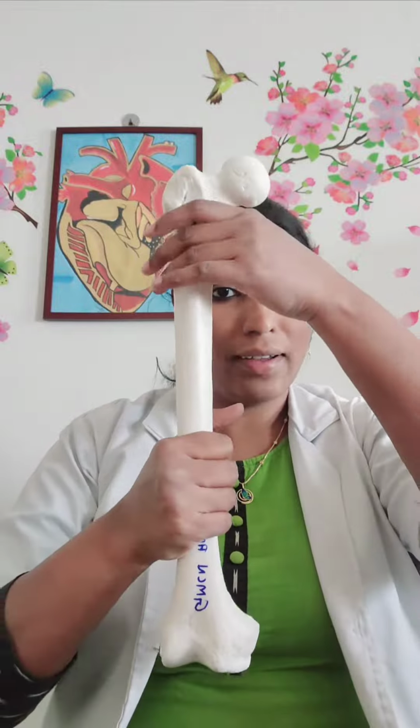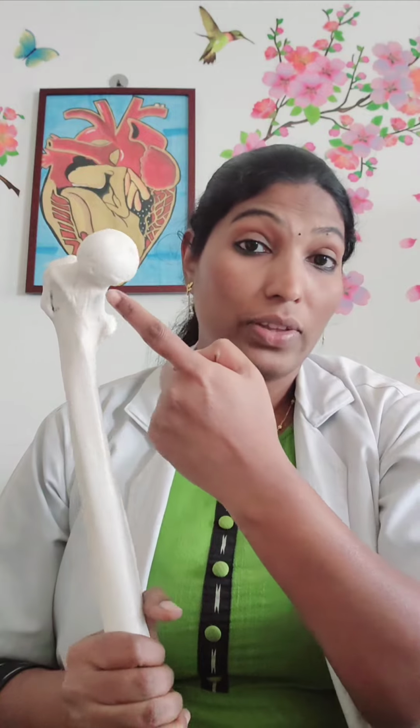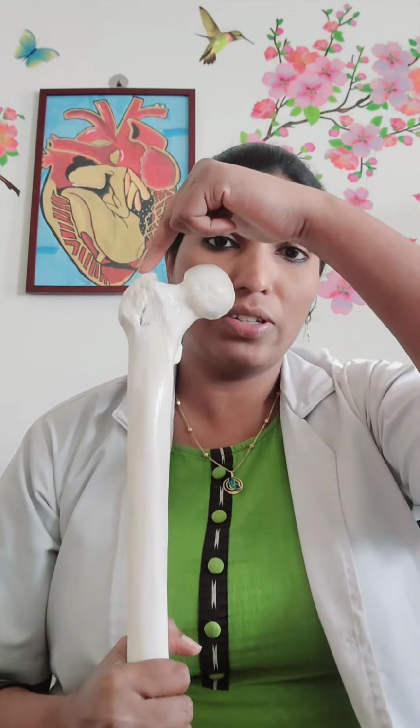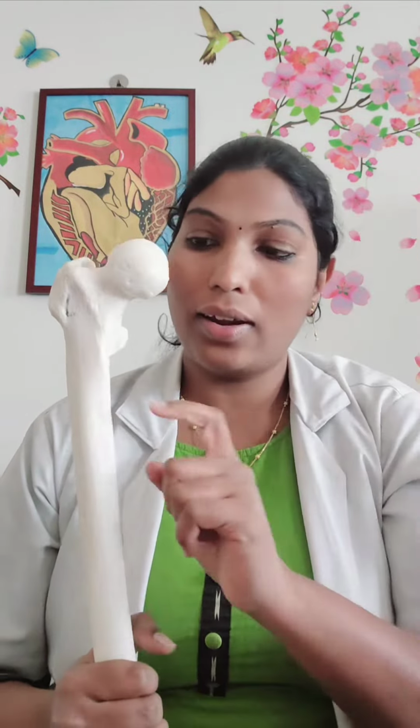About the osteology of femur. It is the longest and strongest bone in the body. It has an upper end, a body which is called the shaft of femur, and a lower end. Coming to the upper end, here you can see a rounded structure. This is called the head of femur, and then you have this part, which is called the neck of femur, and then you have some elevations here. This is called the greater trochanter, and this is the lesser trochanter.